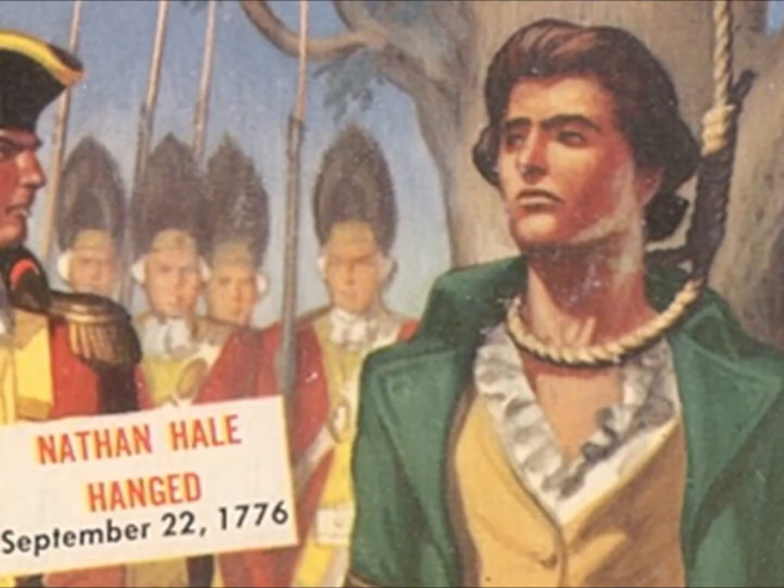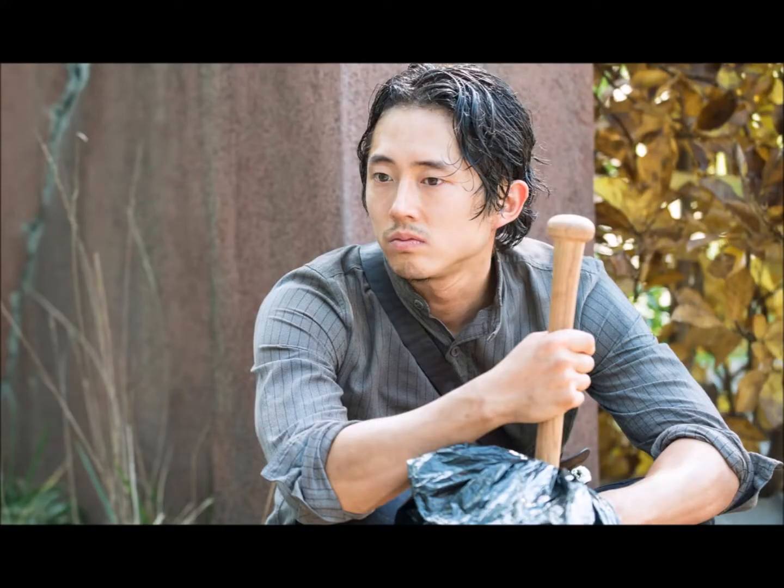Glenn is like Nathan Hale, who was a spy for the colonies. Hale was captured and hung by the British. As for Glenn, he would scout out areas early on, and he was killed by Negan. Just like hanging would have been in public, Glenn was killed in front of the people that were the leaders of the rebellion. His death would teach them a lesson that rebellion was no use.